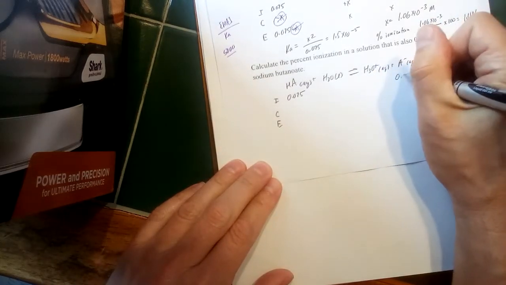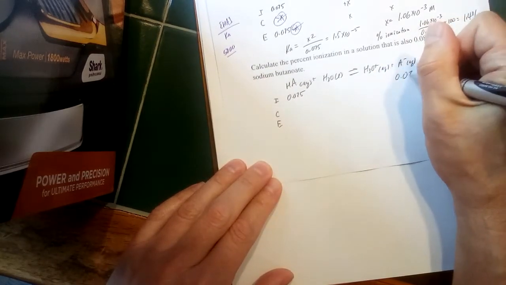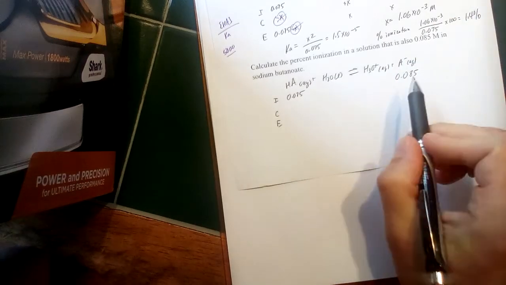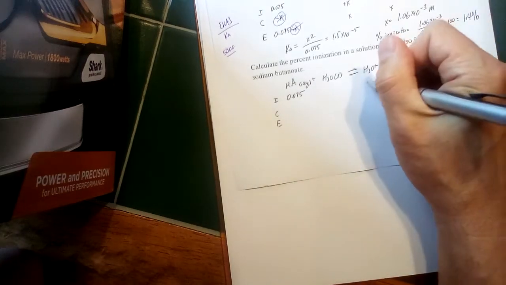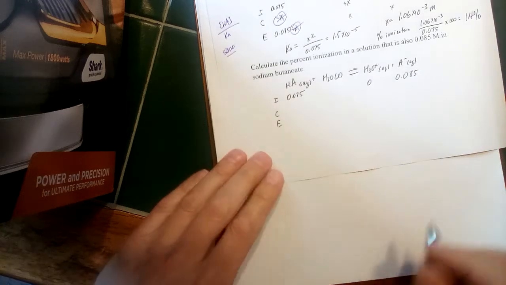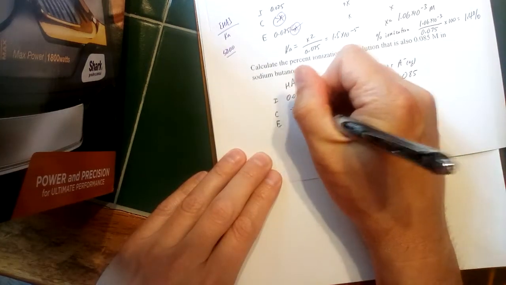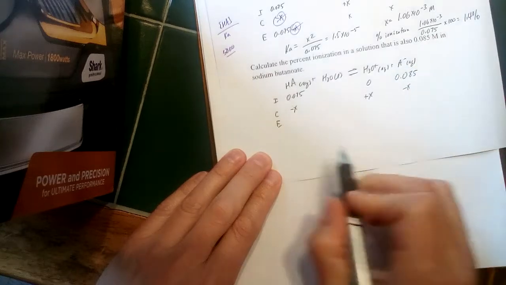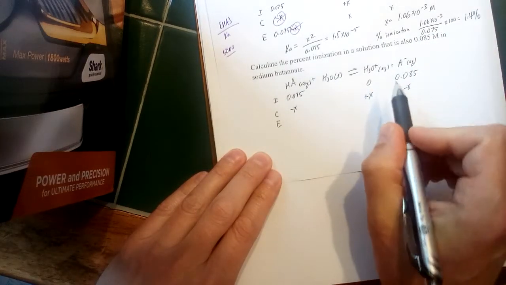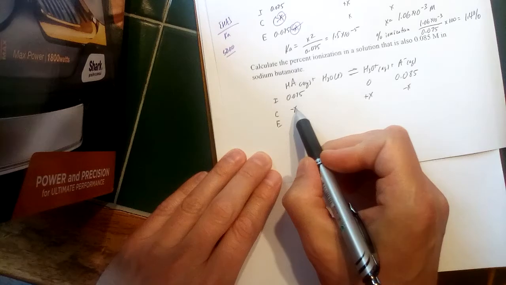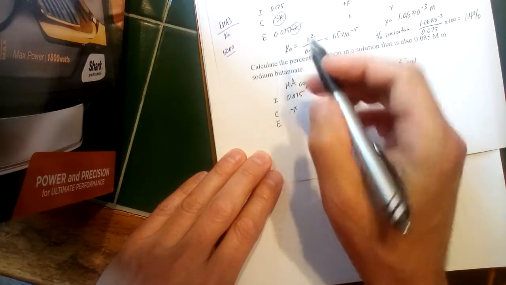The initial concentration here is going to be 0.085 molar in the conjugate base, instead of 0 like it was in the previous example. Now that means we're going to get plus x here, and minus x here. This shift forward is going to be reduced by the presence of the common ion, so that means this x is even less relevant than it was in the previous example.